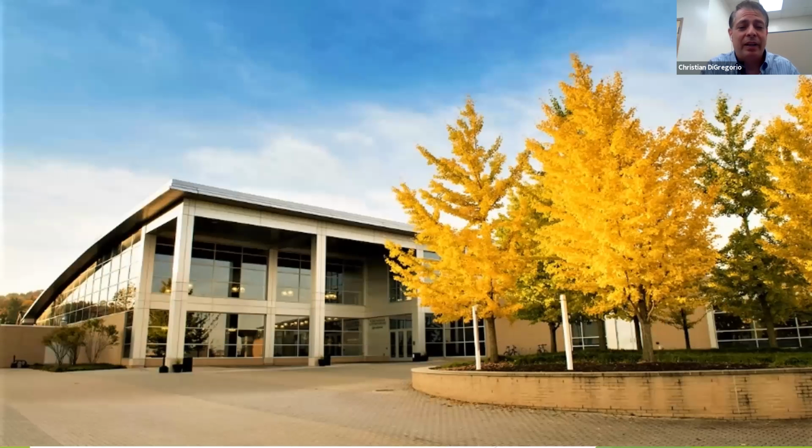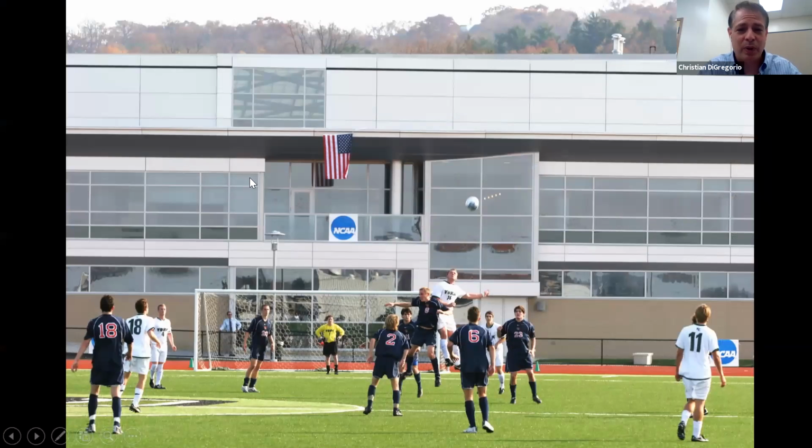We do have an athletic center for students and our student athletes. So it's a fitness center and arena. We do have football. We have lots of different sports that students can play.